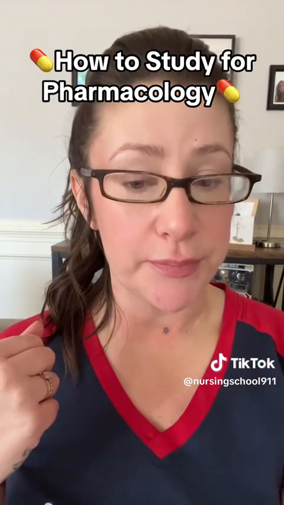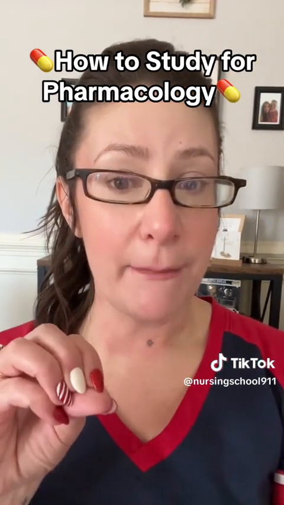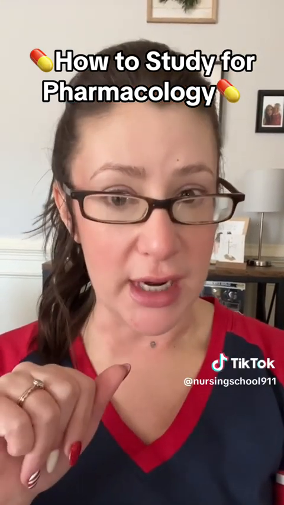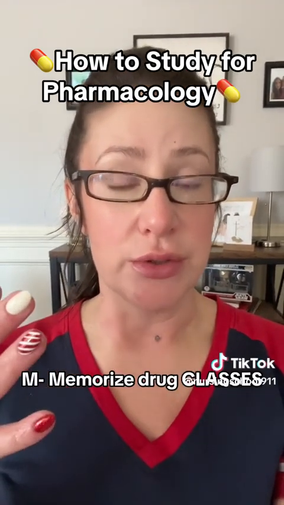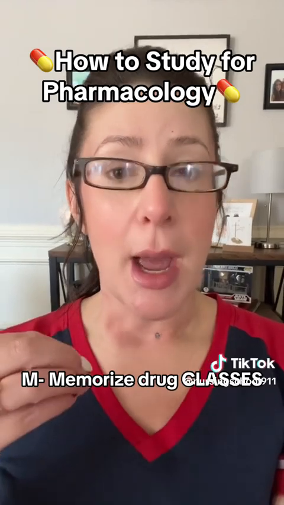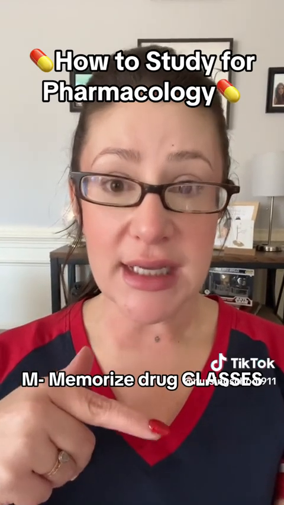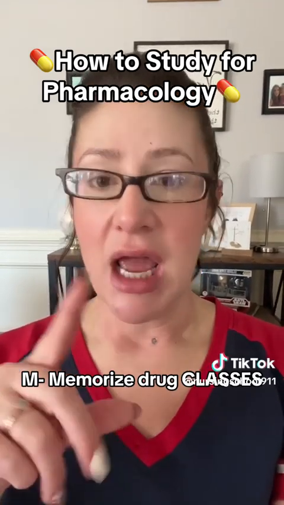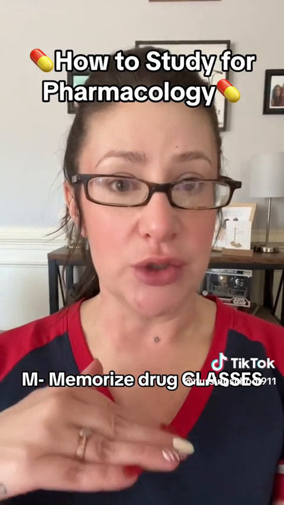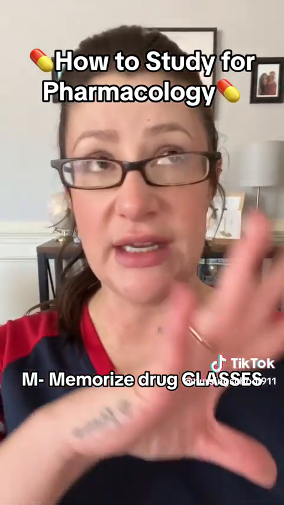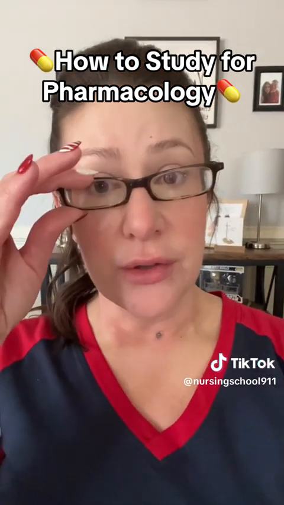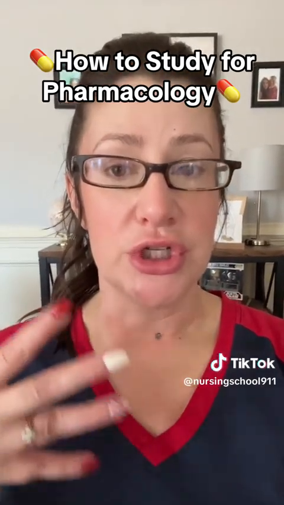pharmacology specifically. So the M stands for memorize. Pharmacology is basically the only course in nursing school that I say to memorize, but what we're going to memorize is drug classes, not every single individual drug. So for example, antihypertensives, that's a very broad class, right? So let's think about beta blockers specifically.